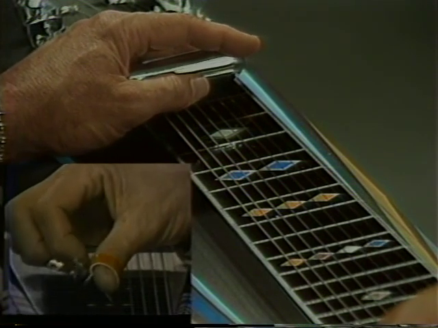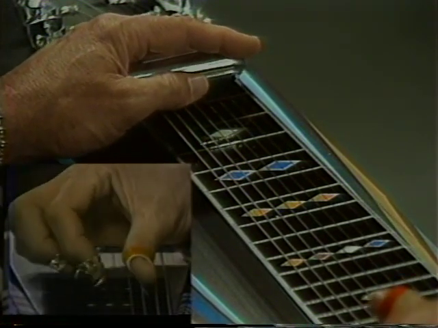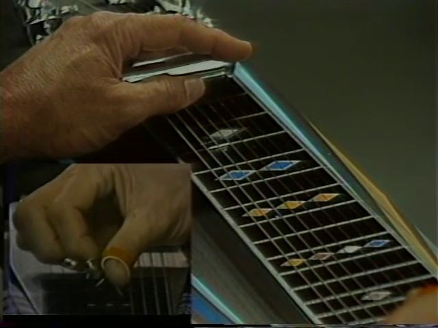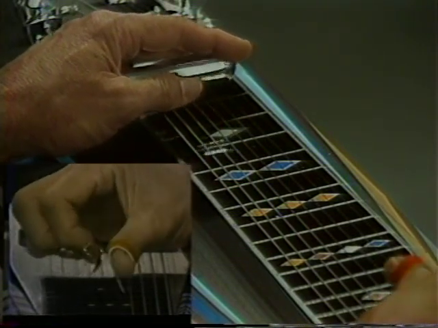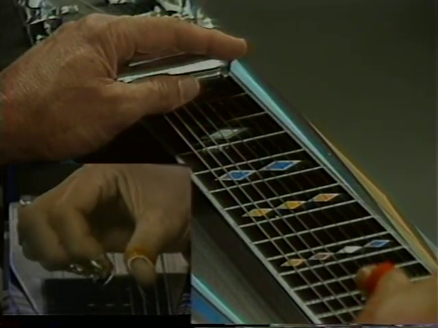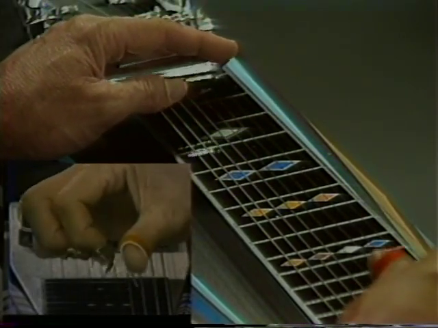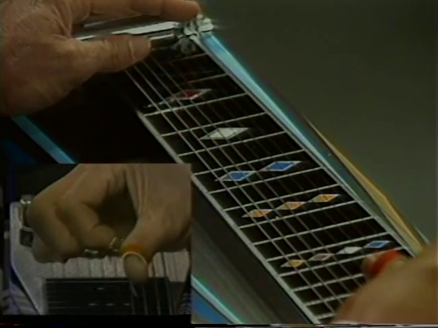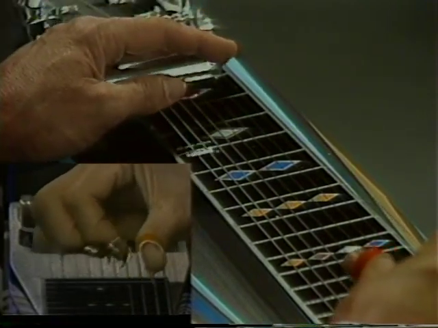I wrote it as strings 3, 4, and 5. Well, you don't necessarily have to play that. You might play strings 4, 5, and 6. Or you may play strings 5, 6, and 8. Different sound, isn't there? Or maybe 6, 8, and 10.